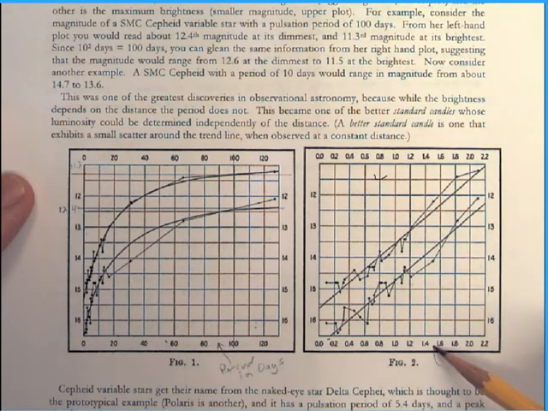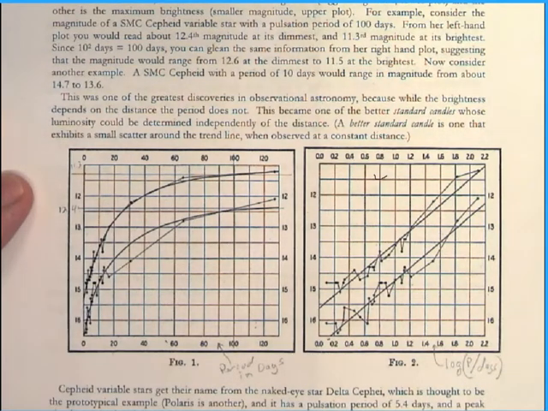So if you look here, we might as well write this log period in days. Often we'll write it this way because you imagine taking the period and dividing it by whatever one day is in the units of period, which is trivial if you're measuring in days.